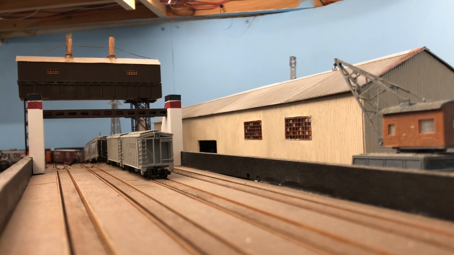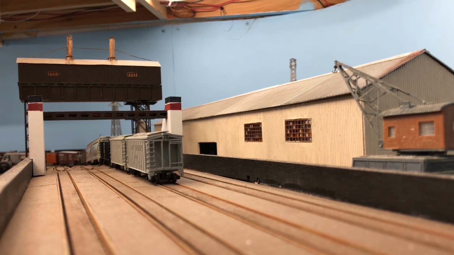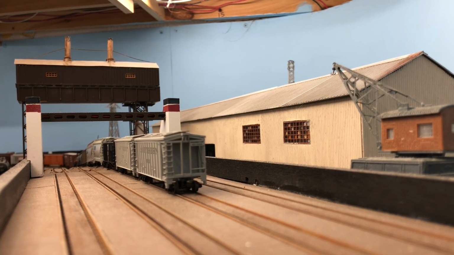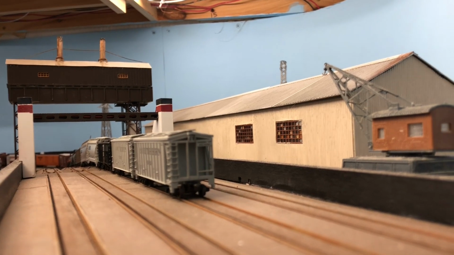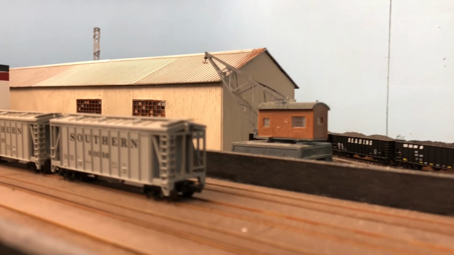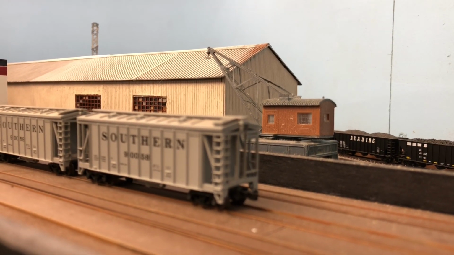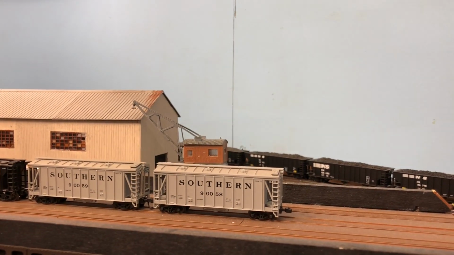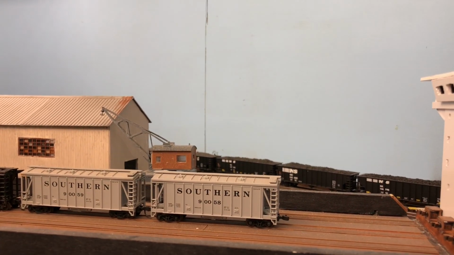One thing I didn't mention is that those smokestacks on the ship actually make smoke. So I have 2 smoke makers, one in each stack, and they're electrically connected to a power source. Now they're not on right now, but I have a little switch that turns those on if I want them running. And that's a nice little detail.